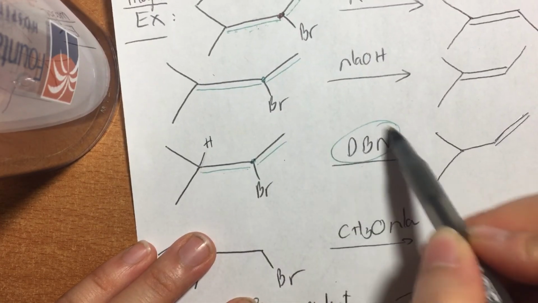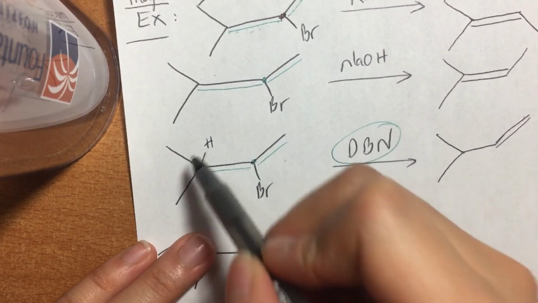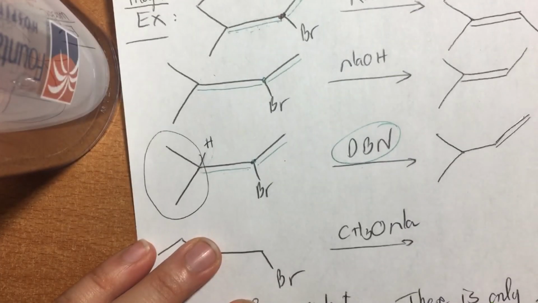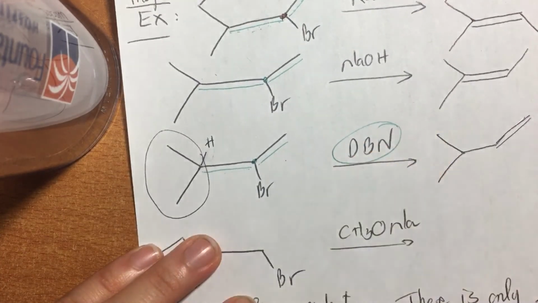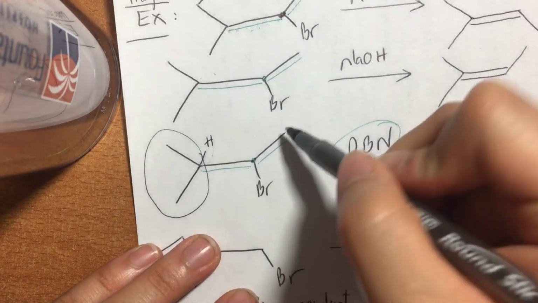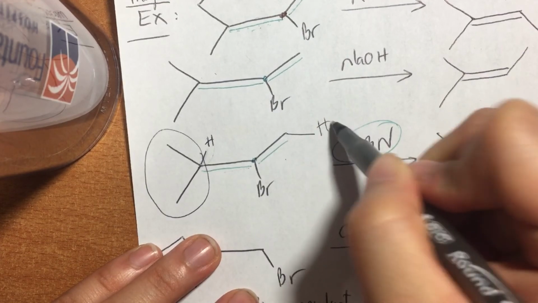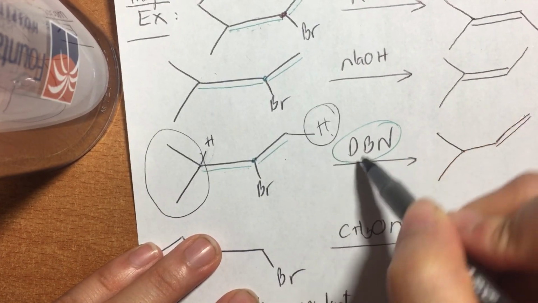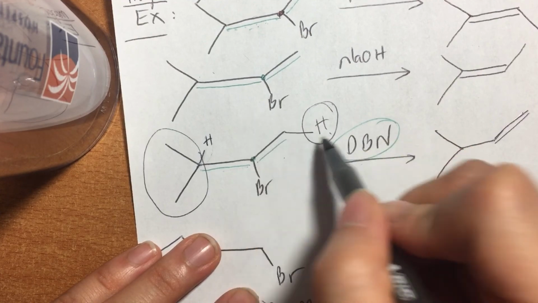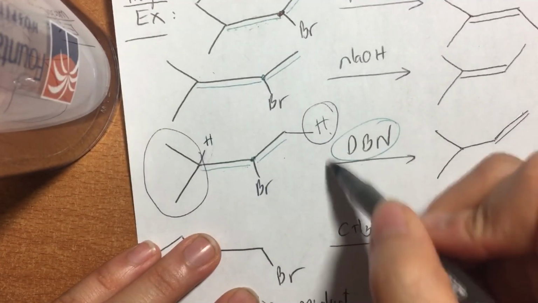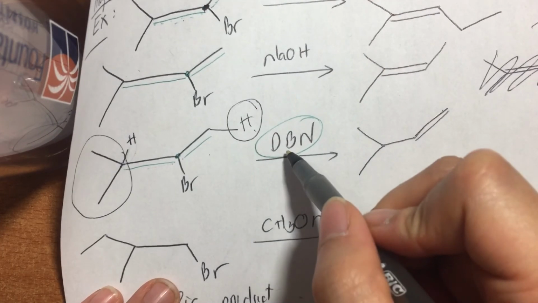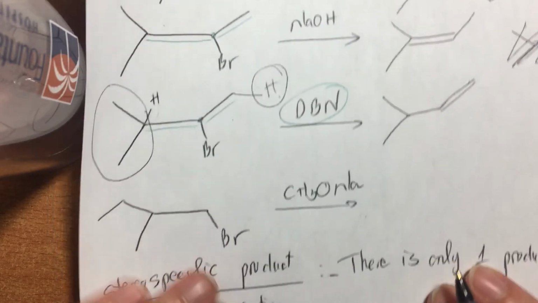But since the base is so bulky and so big, it doesn't want to take the hydrogen from here, because there are already really steric hydrogens here. It cannot come in there because it's so big. But it can take the hydrogen from here really easily. There are no steric hydrogens, so it can easily take it. So this is my Hofmann product. When there's a bulky base, there's a Hofmann product, the less stable product.